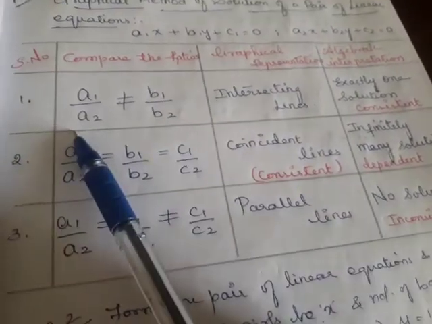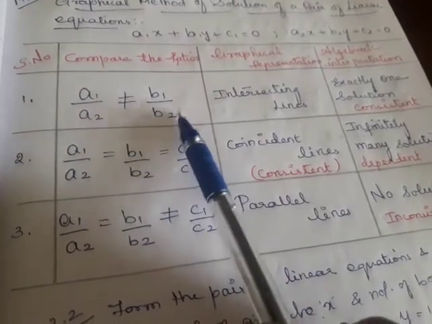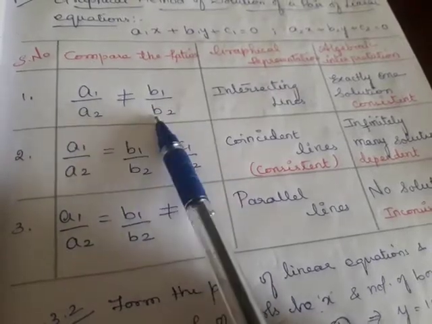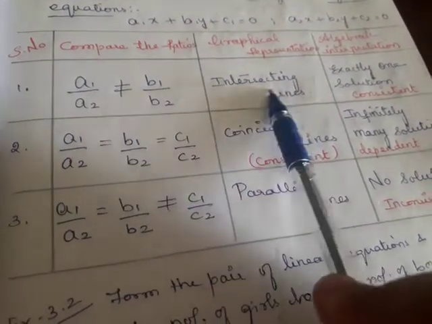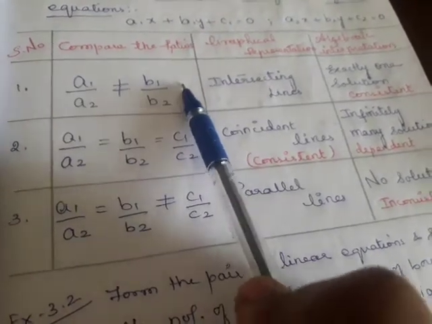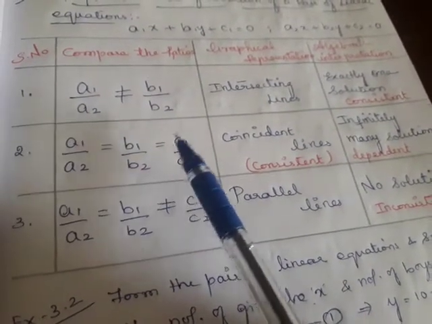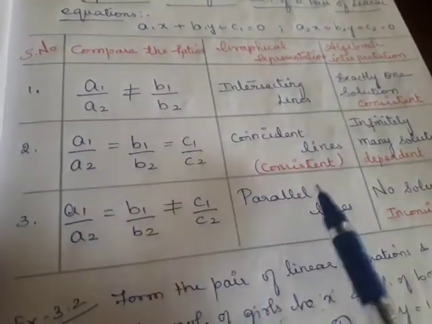When A1 by A2 is not equal to B1 by B2, then you can stop there itself. You don't want to check for the ratio of C1 by C2, because with this only we can conclude that the two pairs of linear equations are intersecting lines only, right? If they are not equal, you stop with that. You don't want to check with C1 by C2. If they are equal, check for C1 by C2. If C1 by C2 is also equal, it will become coincident. If they are not equal, it will become parallel lines, right?